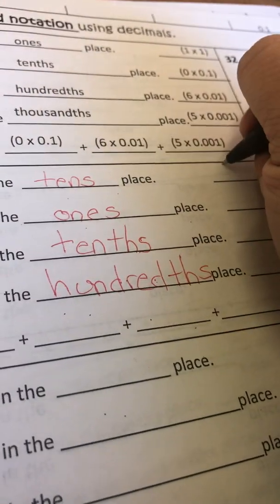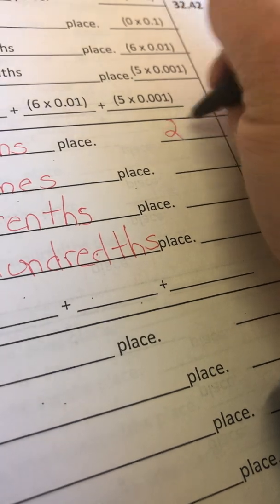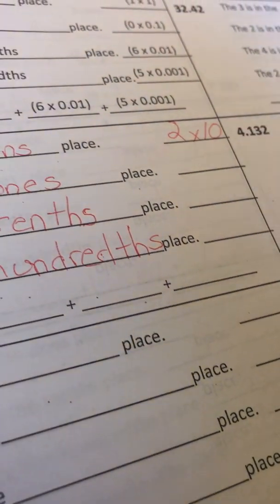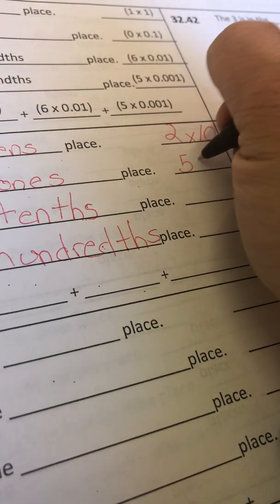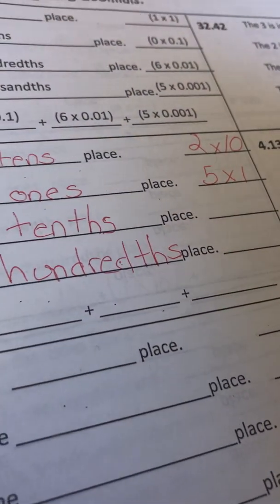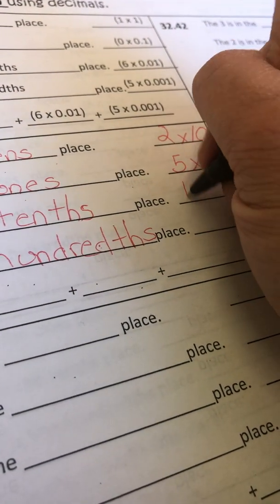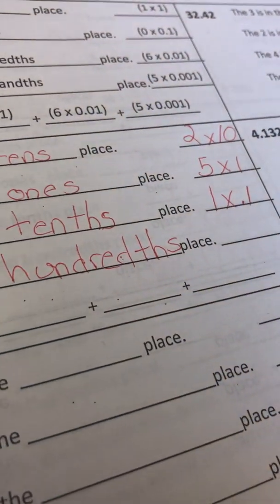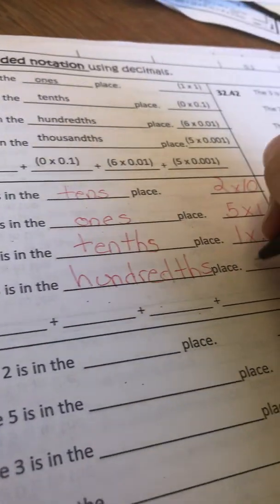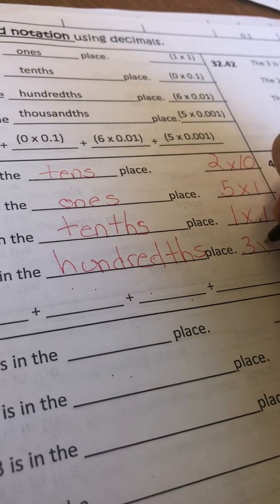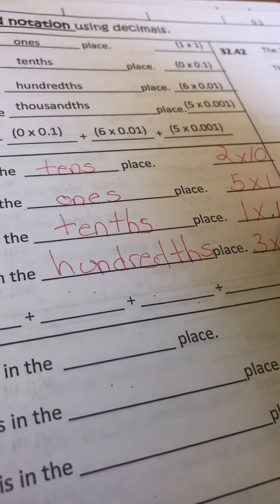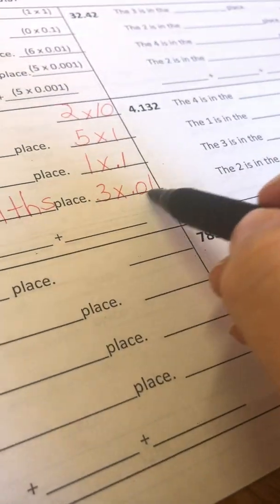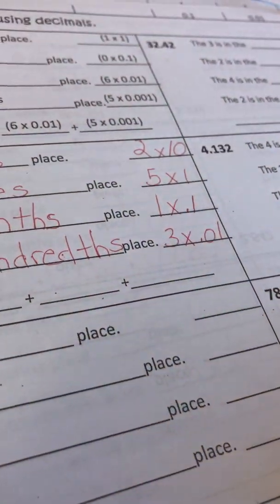So I would write this as 2 times 10, 5 times 1, 1 times 1/10, and then 3 times 1/100th, because this represents the place that it's in.